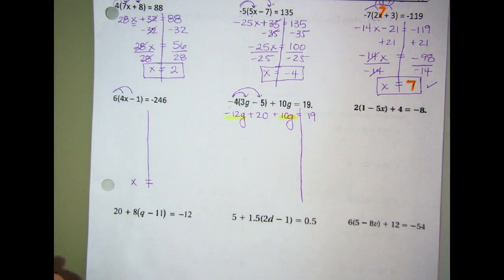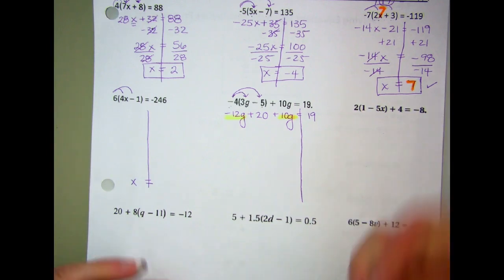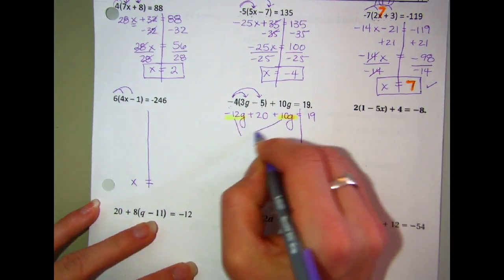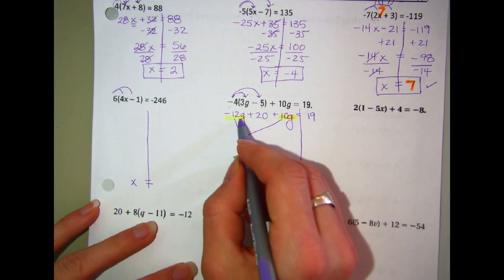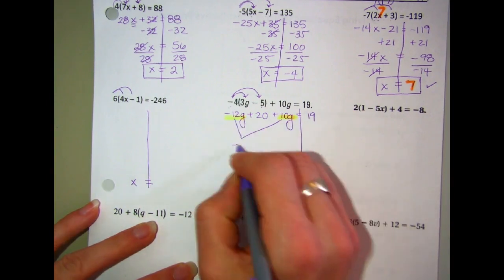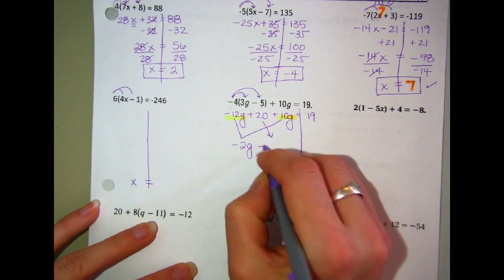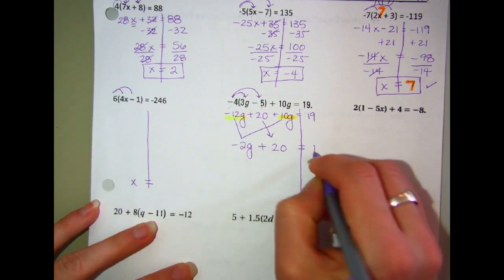So now you'll notice that I actually have negative 12g's and positive 10g's all in the problem. We want to combine like terms first. So we got rid of the distribution, but the next step would be to combine like terms and then see if we can simplify it down to just a normal two-step equation from there. So I'm going to combine these together. My negative 12g's and my positive 10g's gives me negative 2g. Then I just bring down my positive 20 again, and then it's equal to 19.